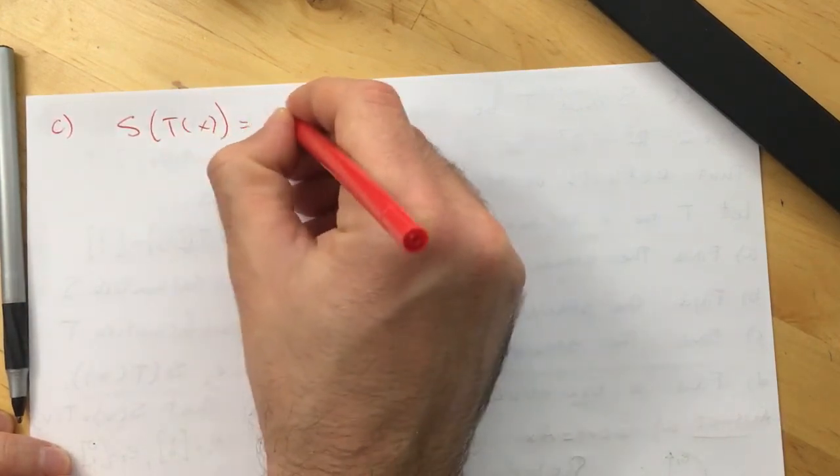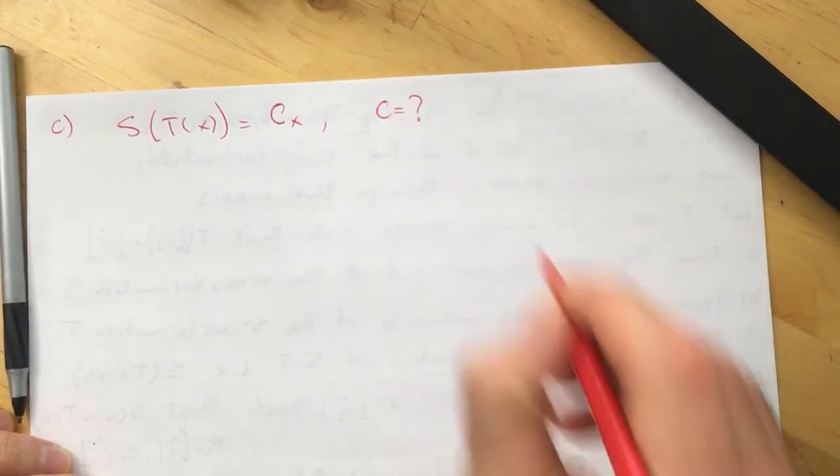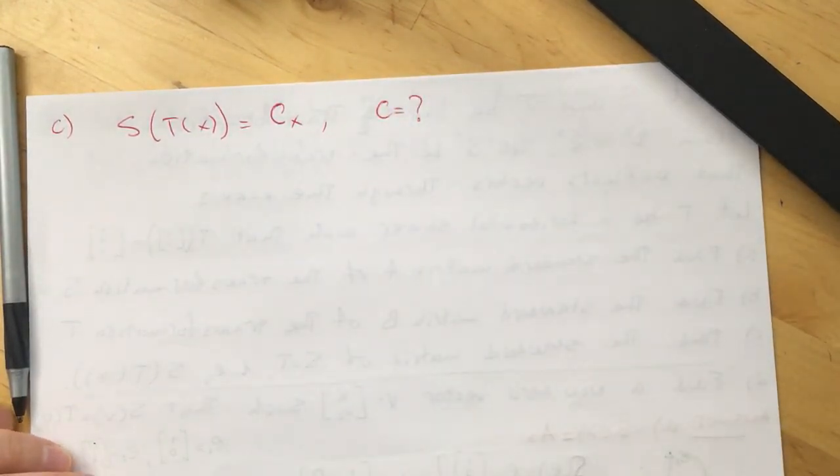So part C, I want to find the matrix, so let's call it S of T of x. Let's define it as Cx, some matrix C, and I want to find the entries of this C. You can do it in two different ways.